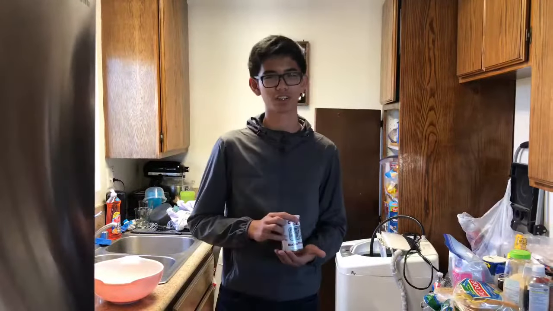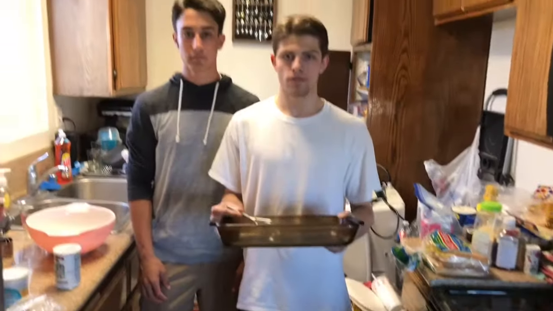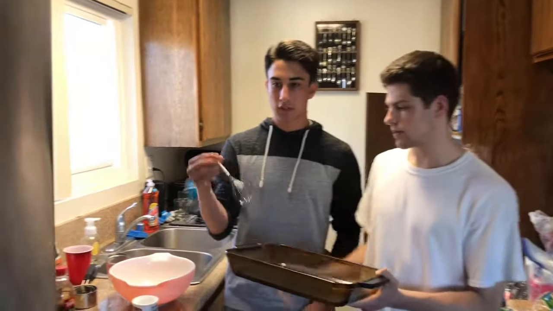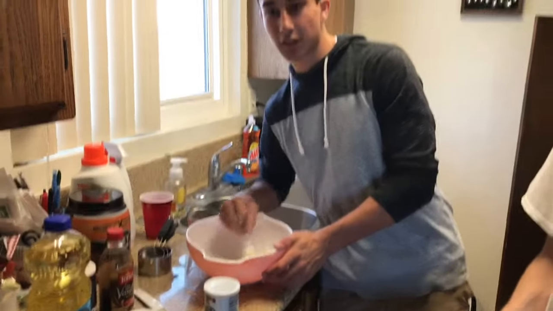Baking powder is a less concentrated version of baking soda. We are also going to use bowls, mixers, measuring cups, spoons, and cookware. Next, mix all the dry ingredients together first, and then proceed to mixing all the wet ingredients.